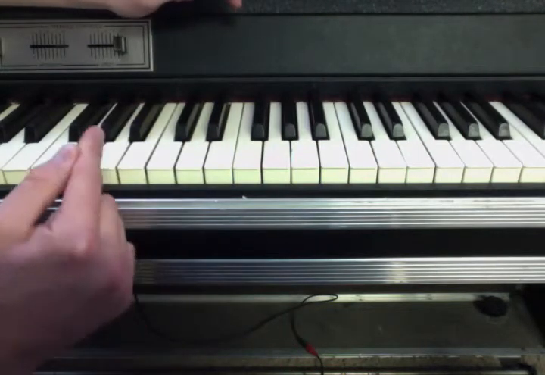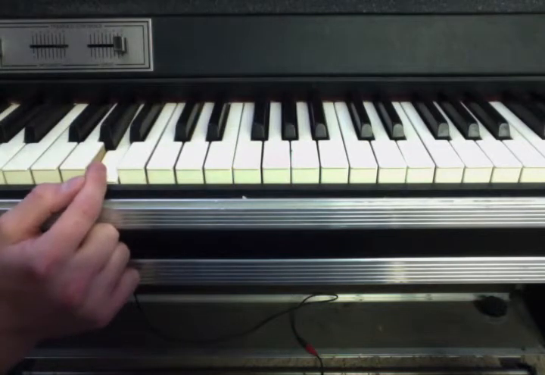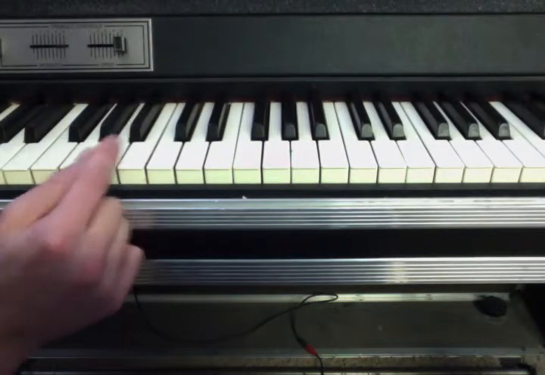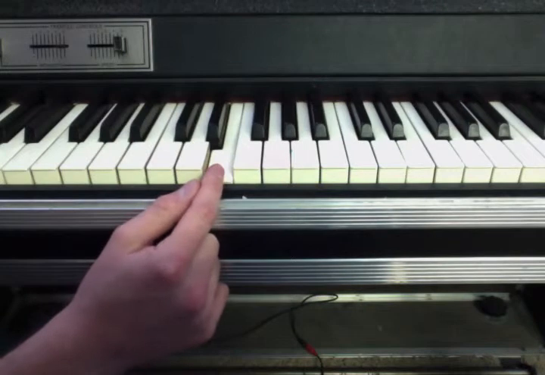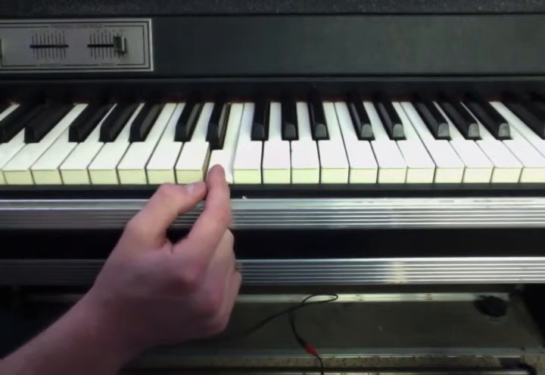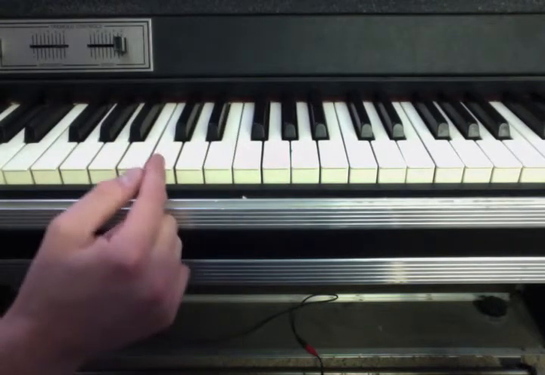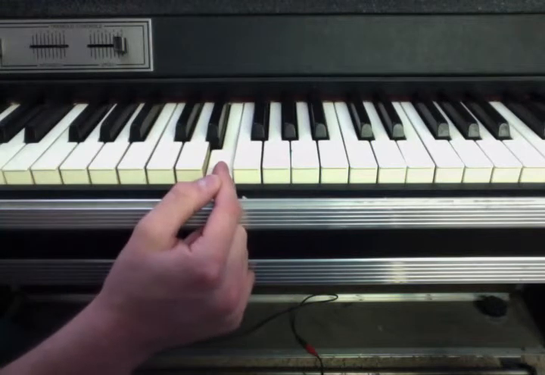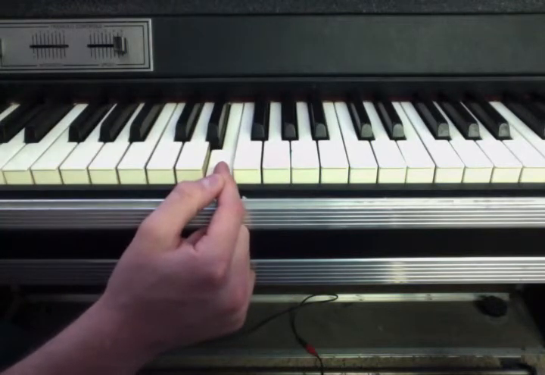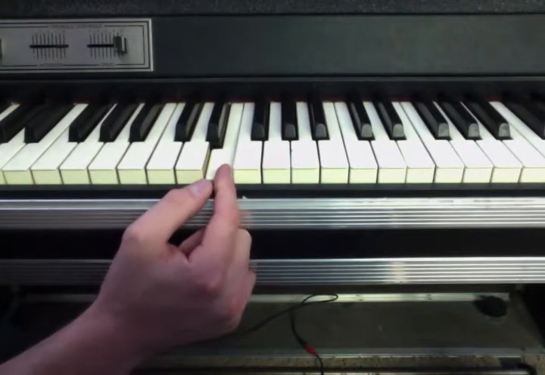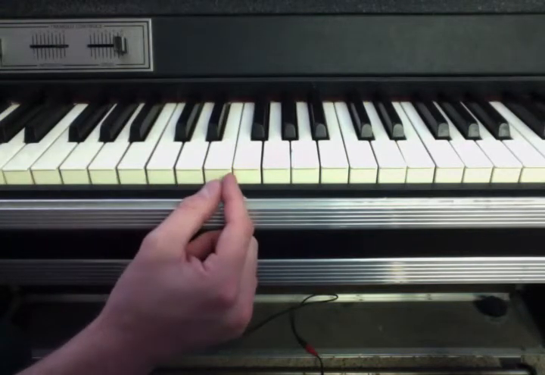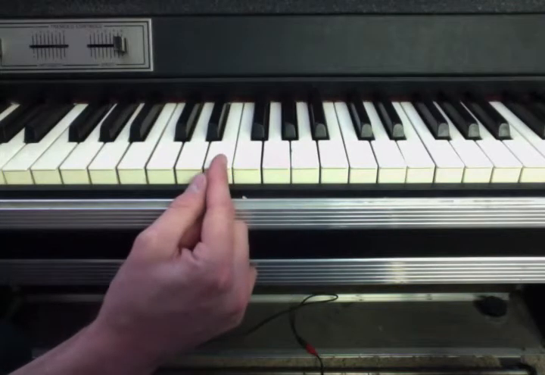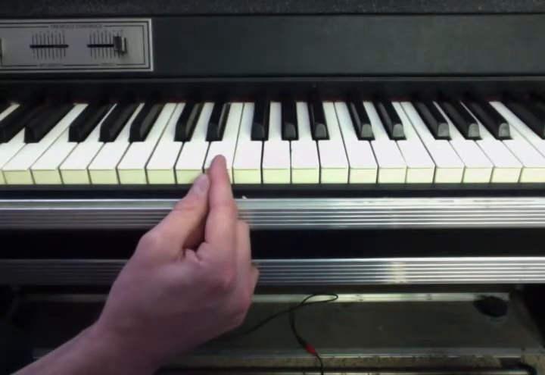So if we're on A, we're going to go up the circle of fifths, so we're going to go up a fifth, right? Now, in relation to what notes are in this, what I had to do for a long time was go back to whatever key it originally is, so I could figure out what notes are in it.